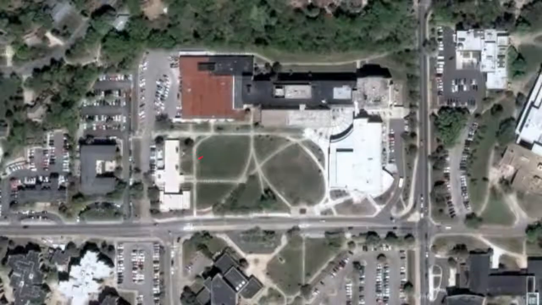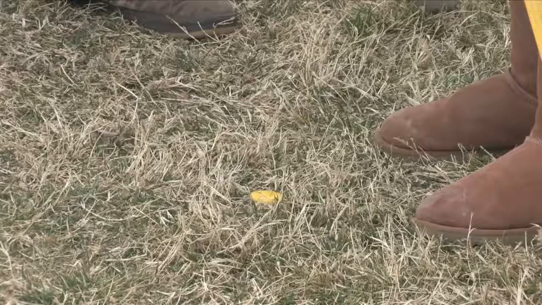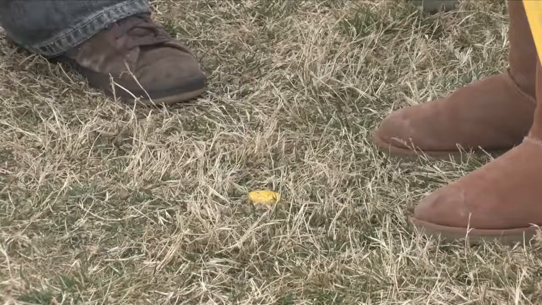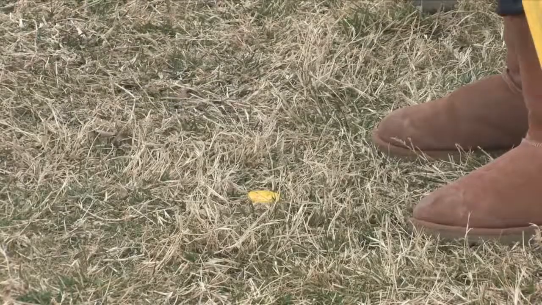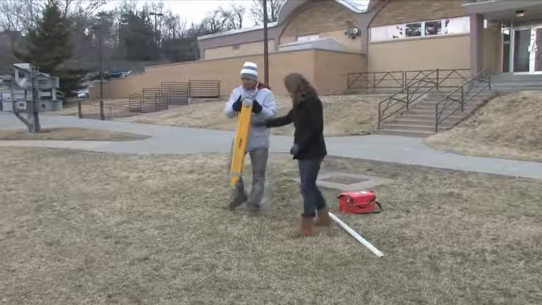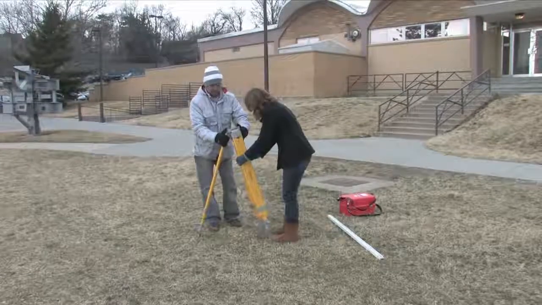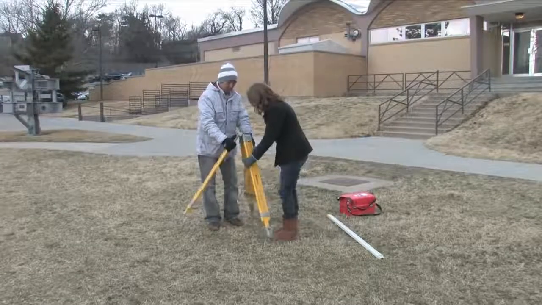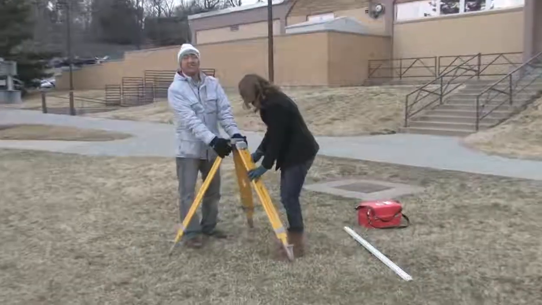For this tutorial, we're going to determine the horizontal angle by repetition between the two red lines you see on the screen on the Learned Hall front lawn, the angle A, B, C. The survey team begins by locating the vertex of the angle to be determined. In this case, it's marked with a yellow traverse cap. The survey team then proceeds to place the tripod directly over the traverse cap, securing each leg firmly into the ground.